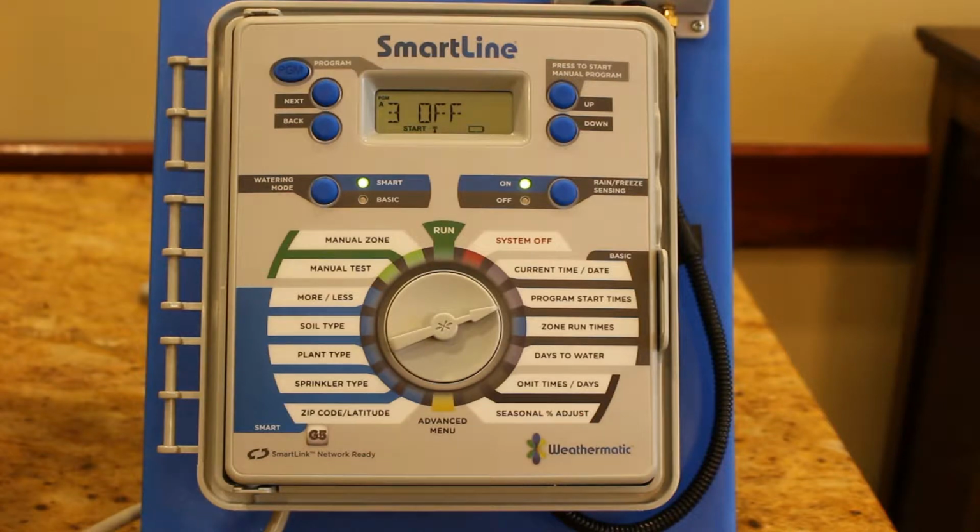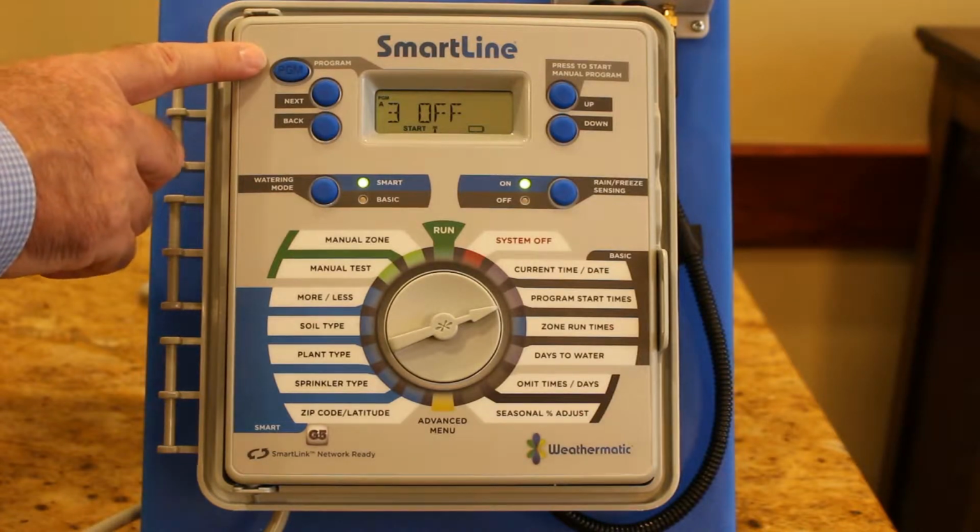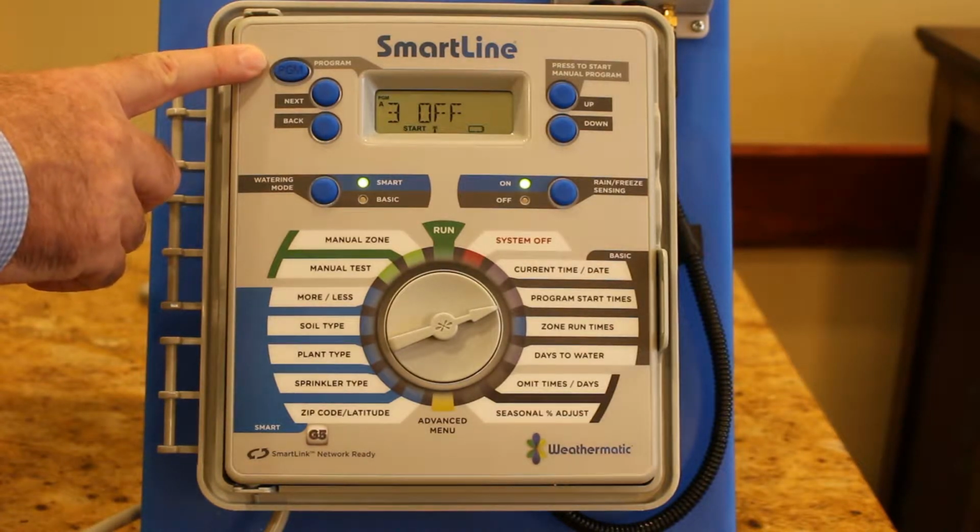If you would like to have zones with different start times and even different days, you will write a separate program in B, C, or D with the zones assigned to run under that program.